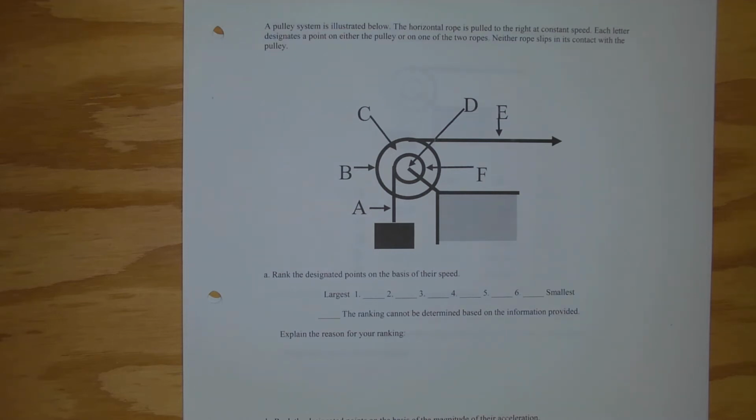A pulley system is illustrated below. The horizontal rope is pulled to the right at a constant speed. Each letter designates a point on either the pulley or on one of the two ropes. Neither rope slips in its contact with the pulley. Rank the designated points on the basis of their speed.